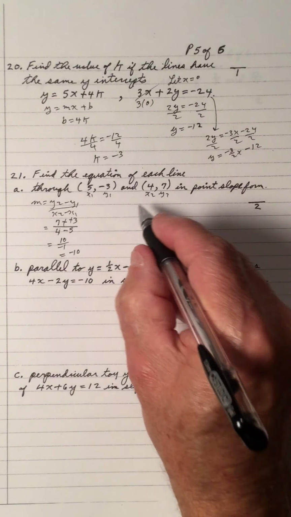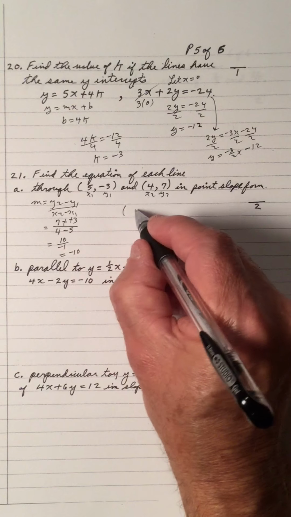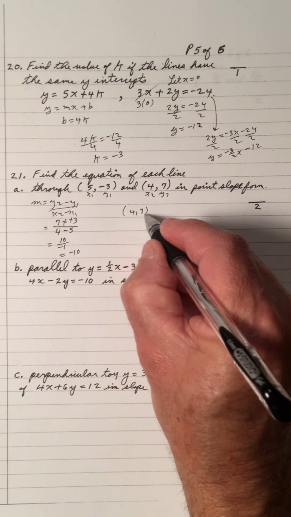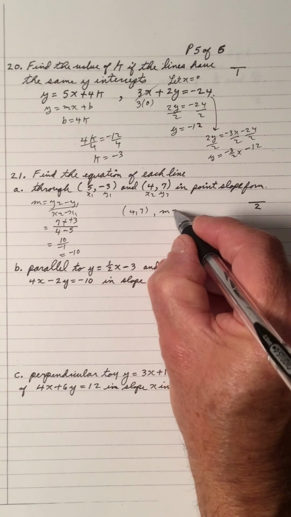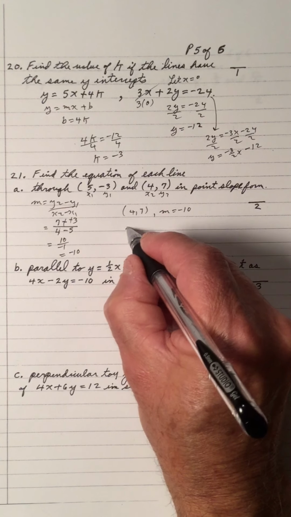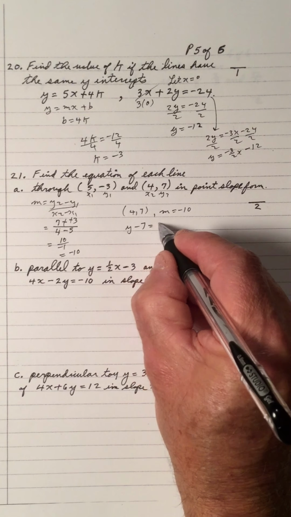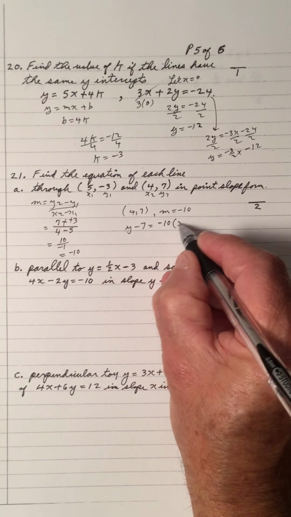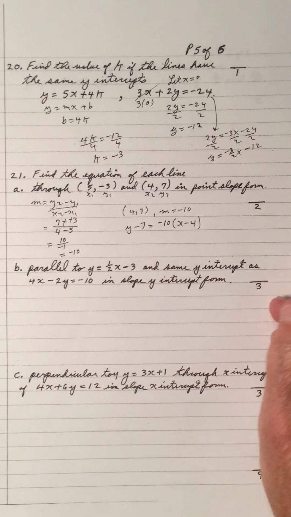We want it in point-slope form, so let's pick either point. Let's pick (4, 7), and our slope is negative 10. So it's y minus 7 equals negative 10 times x minus 4 in point-slope form.